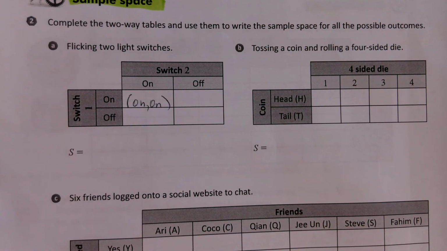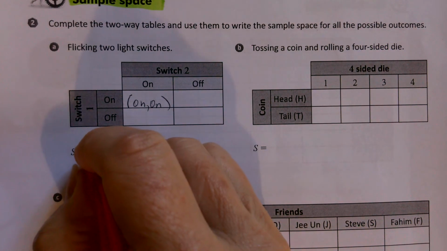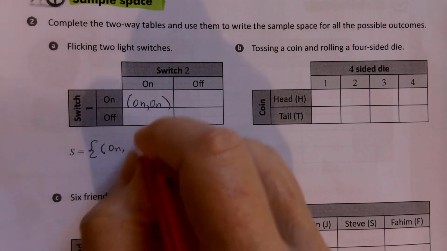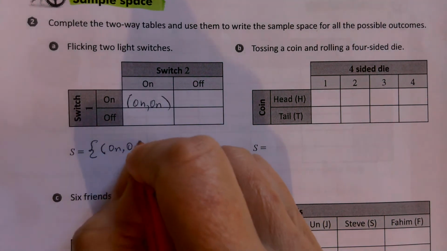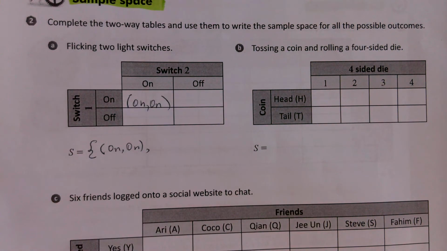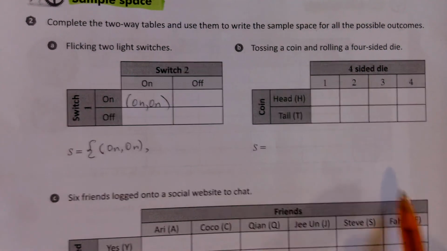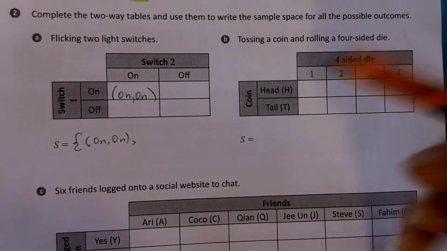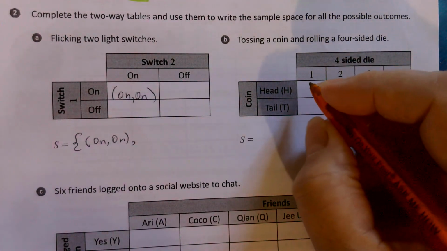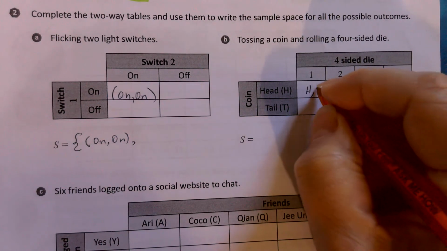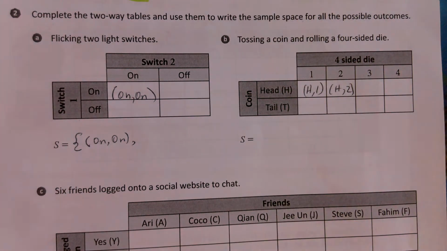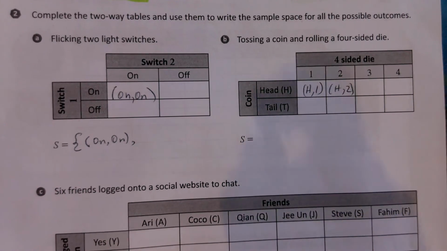And then when we write it, S equals, remember the curly brackets, a bracket, on, another comma. This continues with this one, it doesn't change, it's head 1, head 2, so you'd just be head 1, head 2, and continued, and then you have to write them all out here.